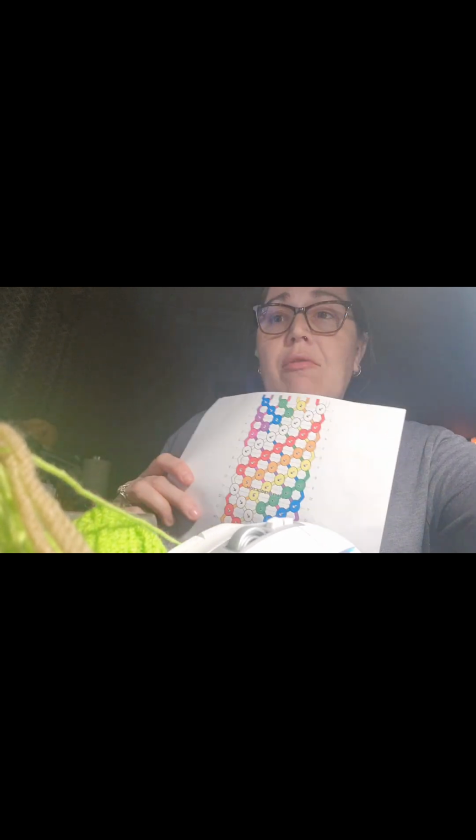And I do have a rainbow themed coffee sleeve coming out this week too, so keep an eye out on that if you're crocheting, because that will also be a thing.